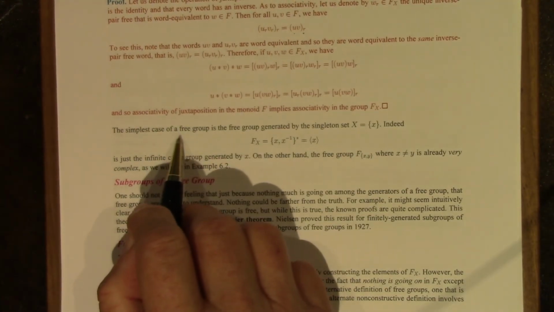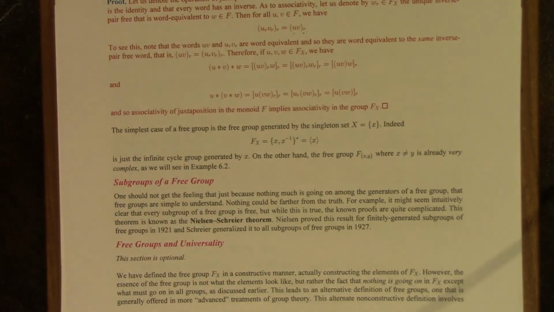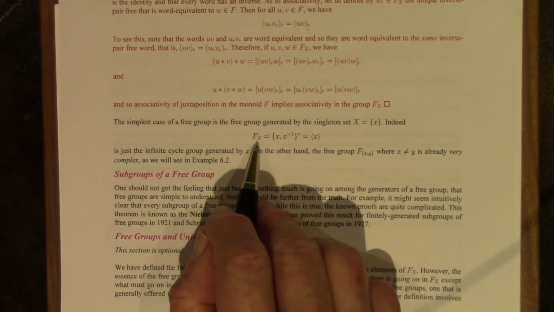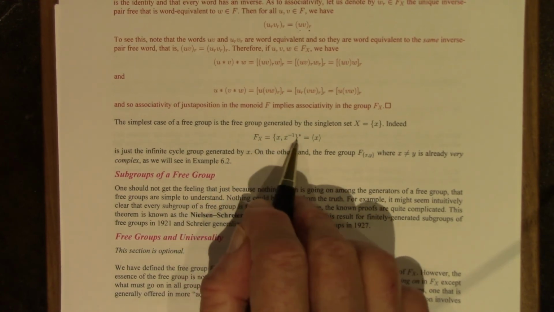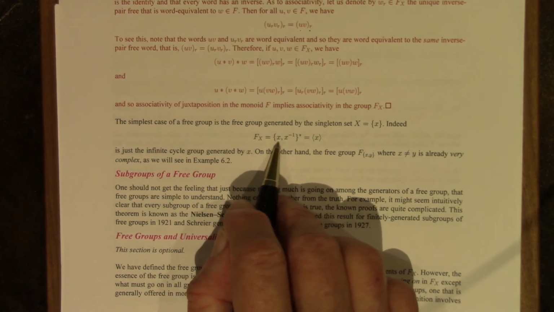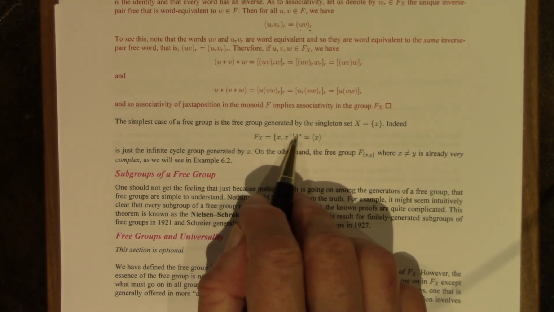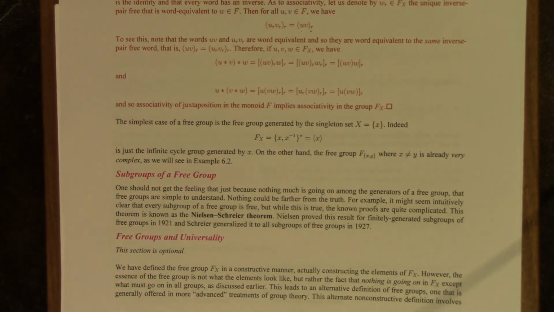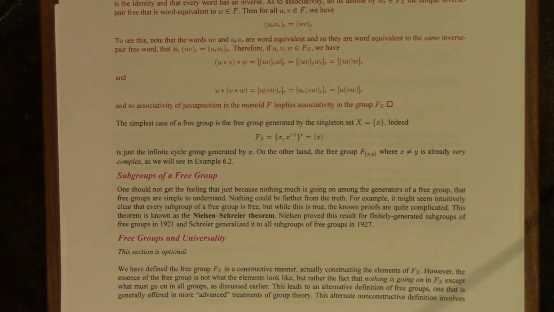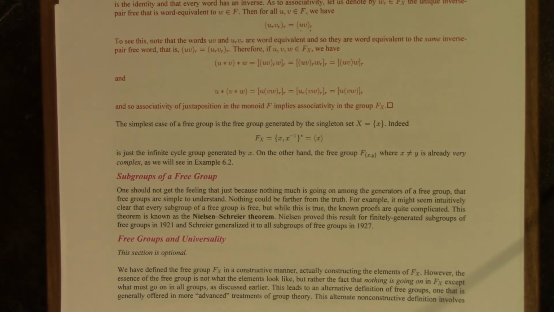The simplest case of a free group is the free group generated by a single element, little x. And that is the monoid consisting of all words over the alphabet x, x inverse, with the operation of juxtaposition followed by reduction. What do we get? The powers of x. We get the integral powers of x, all integral powers of x. We get the infinite cyclic group generated by x.